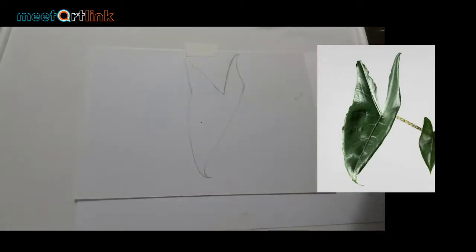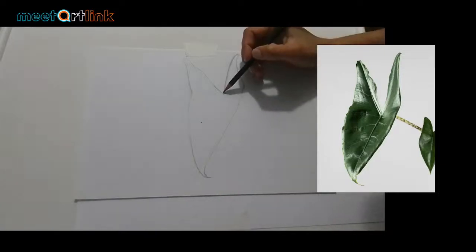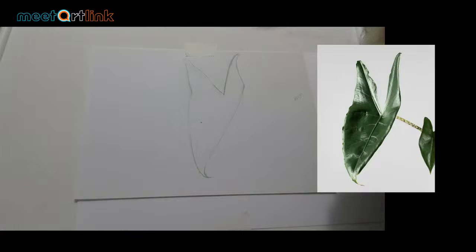Okay, now that I'm looking at my drawing right next to the reference, I realize that this point is actually too high. I don't know if you guys see it as well, but now I cannot unsee it.